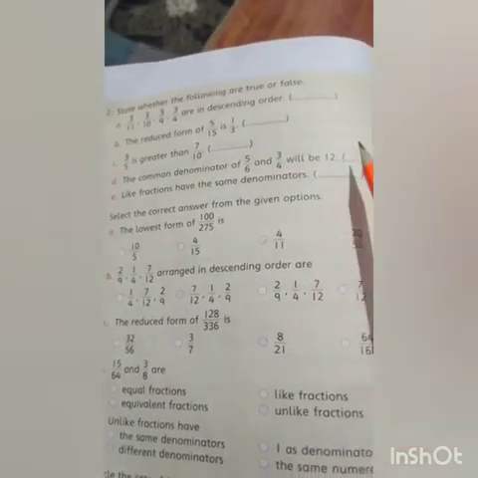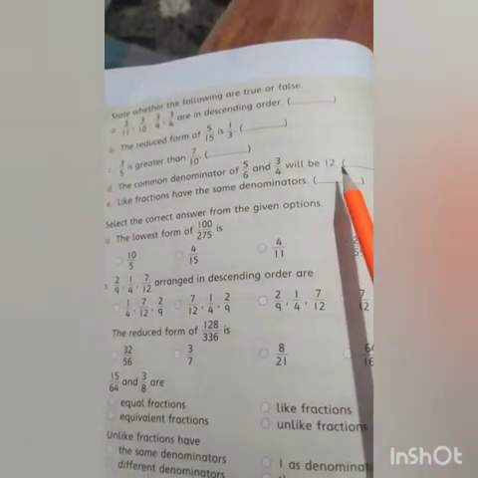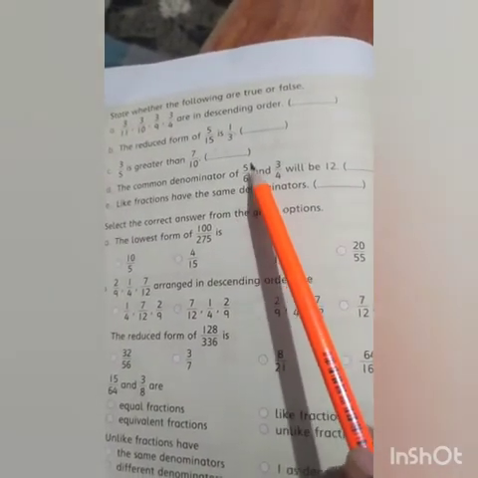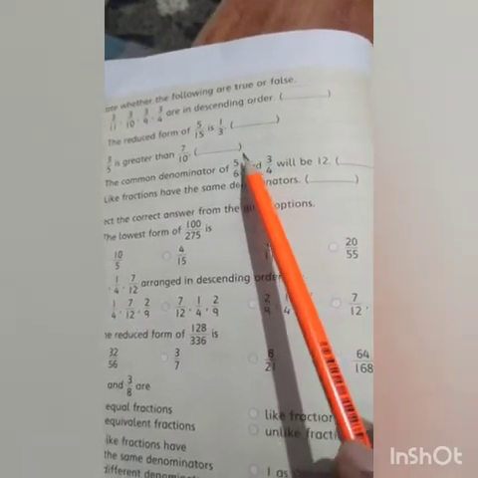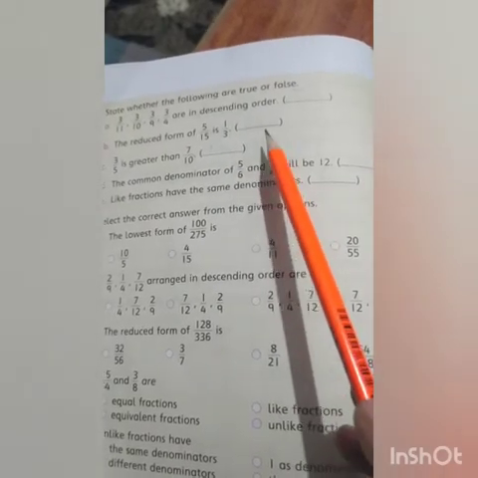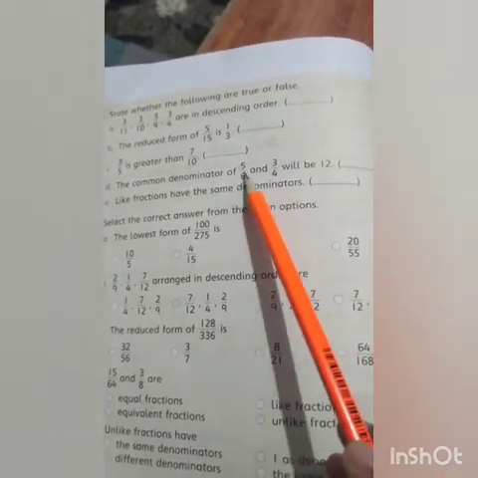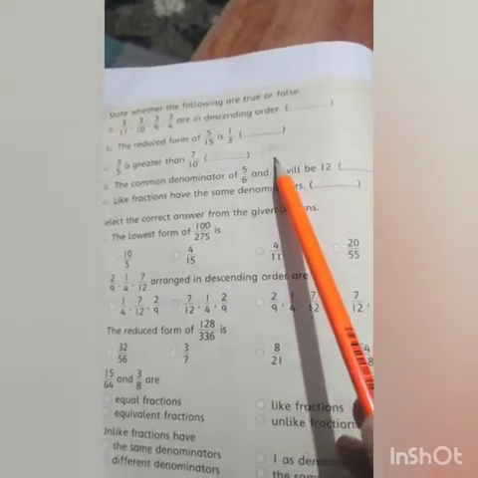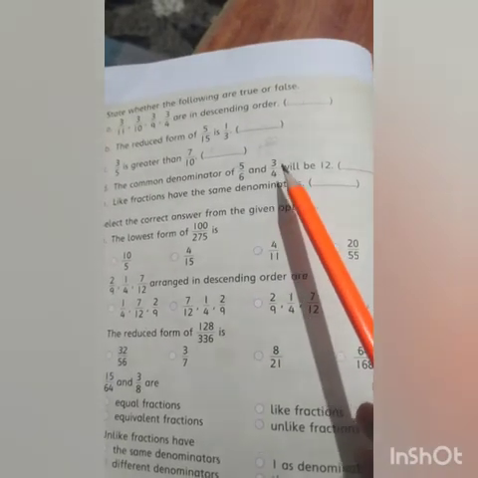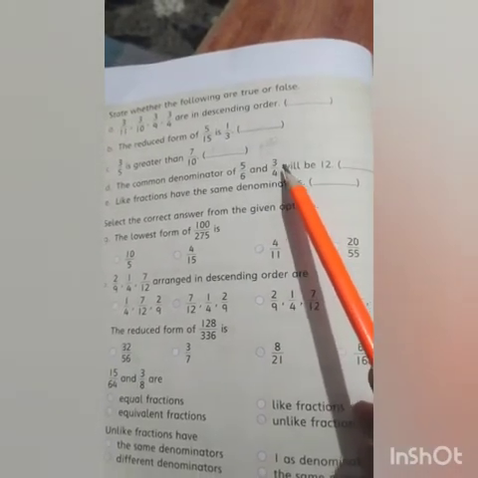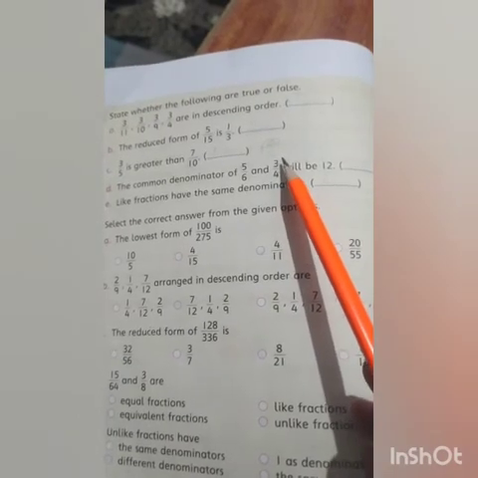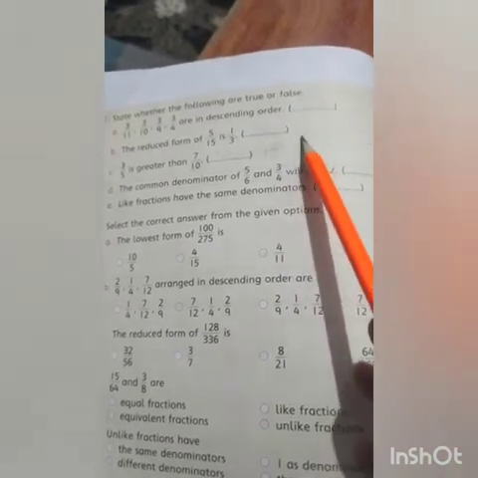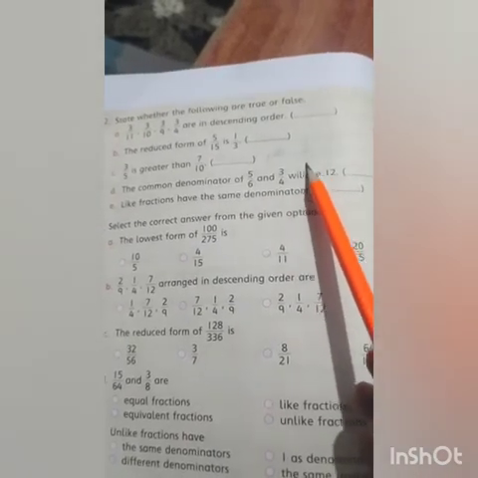4 will be 12. Now we need to check whether this statement is correct or not. So first we see the fraction 5 upon 6, we multiply it with the same digit, we are selecting here 2. 5 we are multiplying with the 2, 5 2s are 10. Then we multiply 6 with the 2, 6 2s are 12. Okay? And here 3 upon 4 we select the same number for multiplication. Here we are selecting 3. 3 3s are 9. 3 4s are 12.